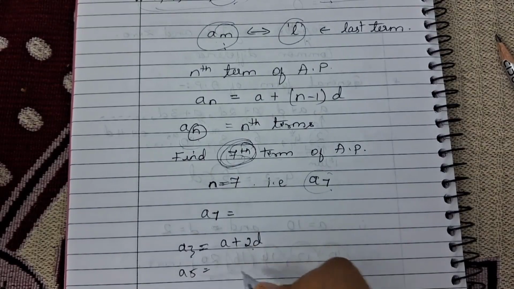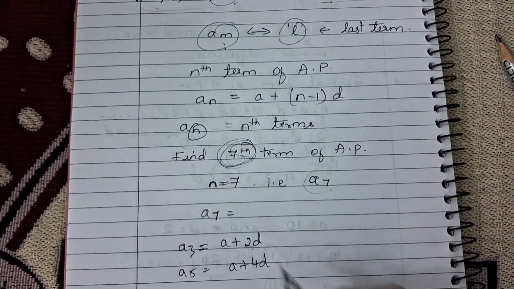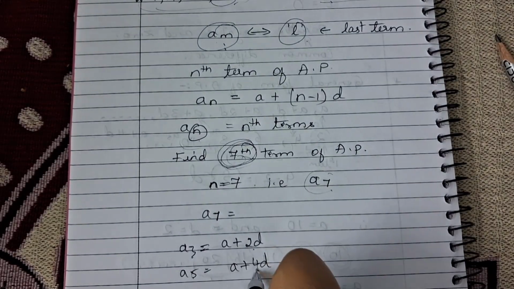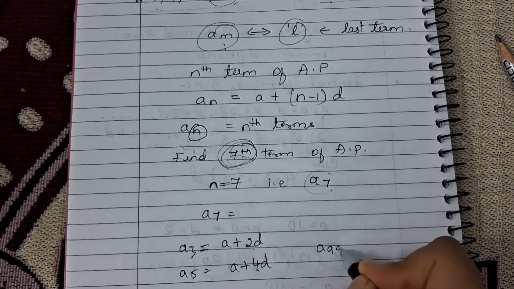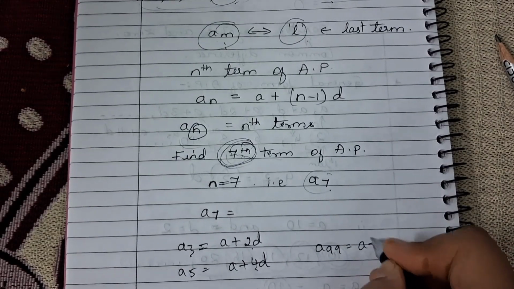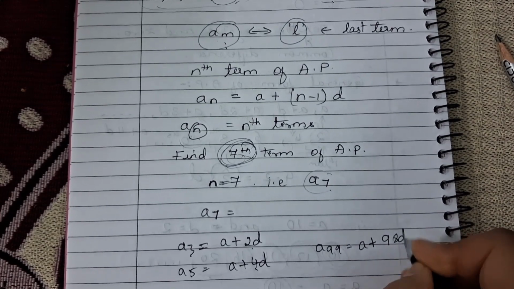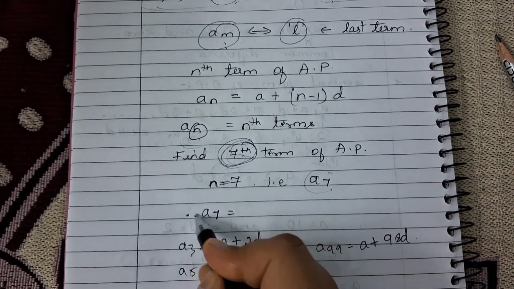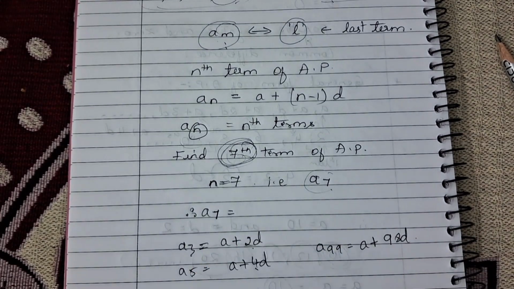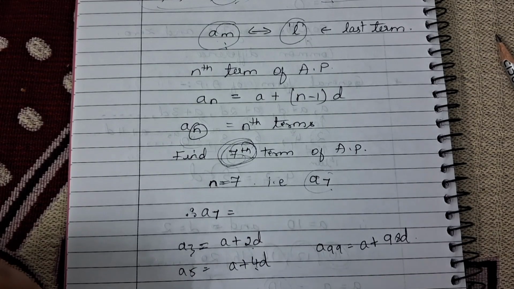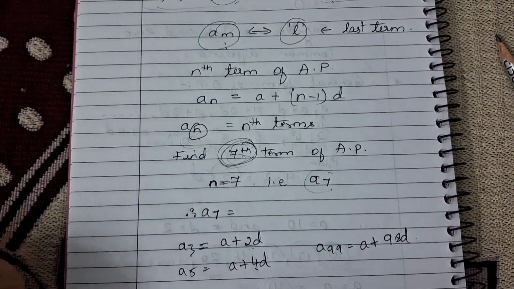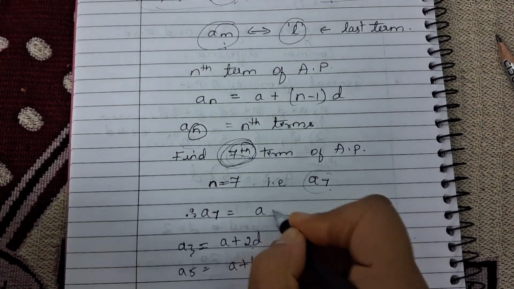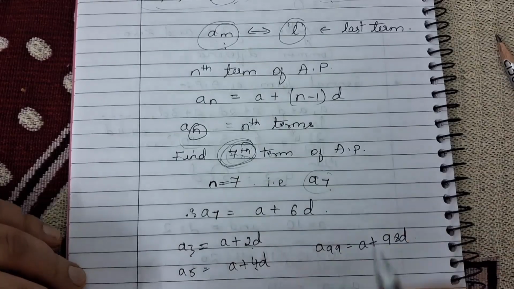A5 means A plus 4D. If it is 5, we write 4. For example, if A99 is given, what will we take? A plus 98D. Now here they have given A7. If the question says find the 7th term of the AP, what will you take? A7 will be A plus 6D.